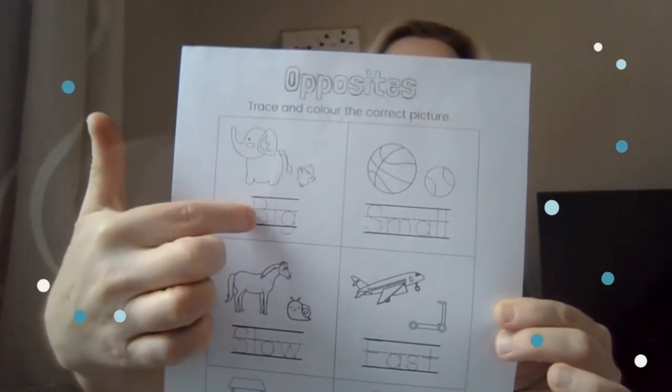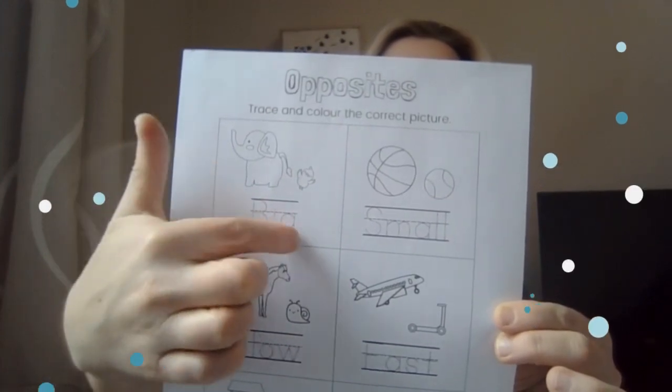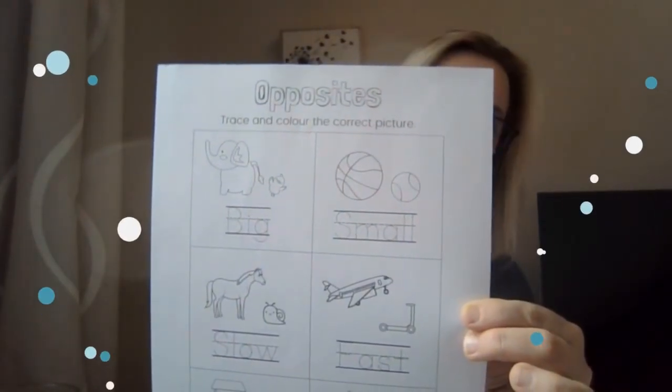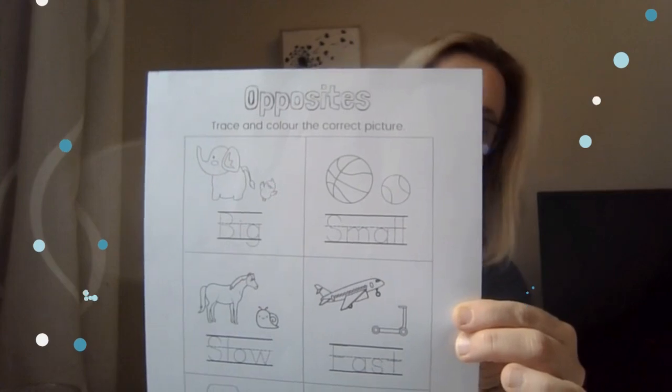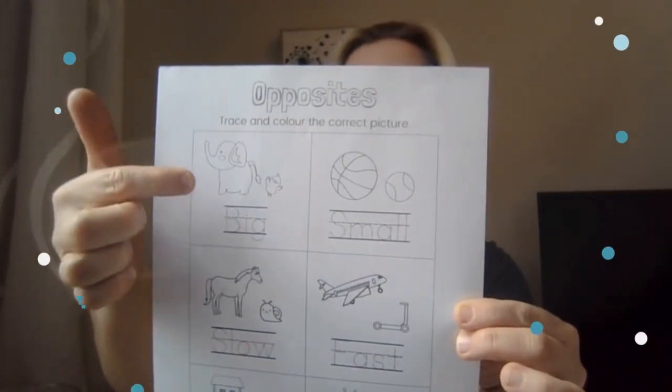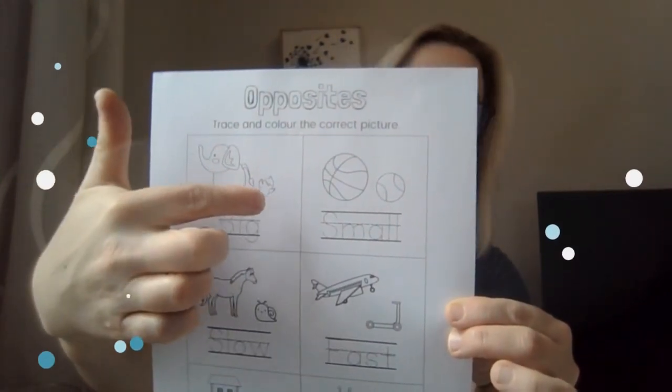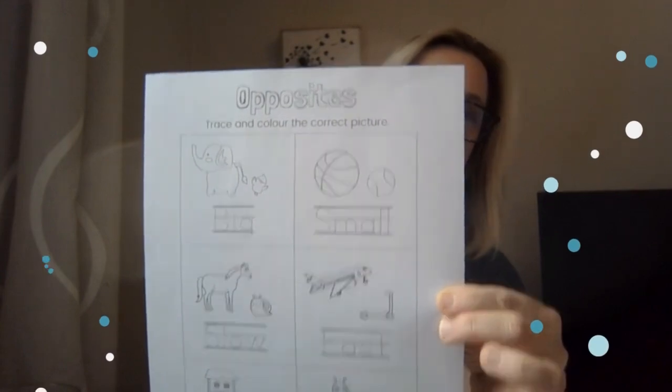B-ig, big. Yeah. And then which picture am I going to color? Which one's big? Is it the elephant or the bird? Did you say elephant? Amazing.